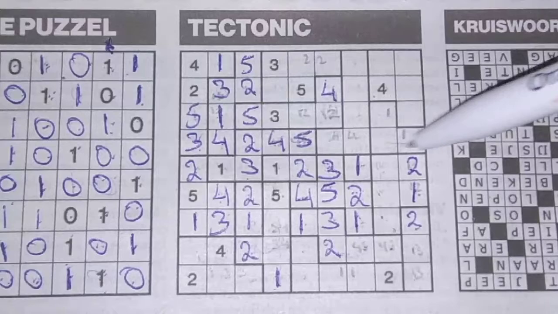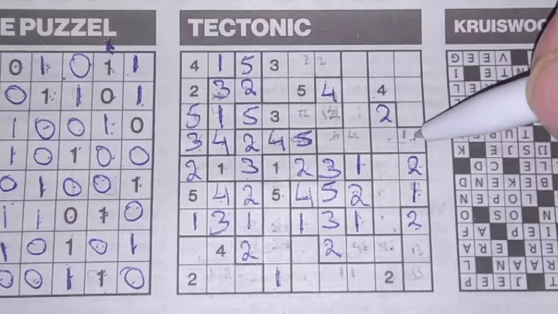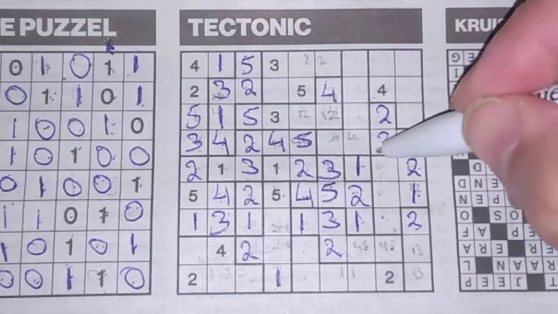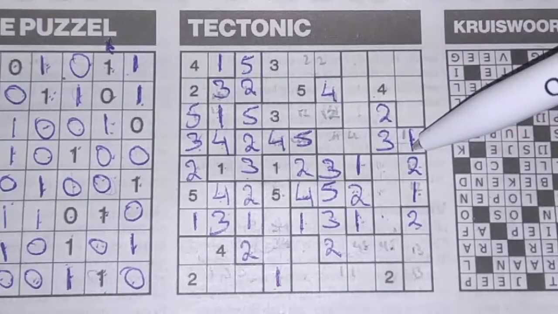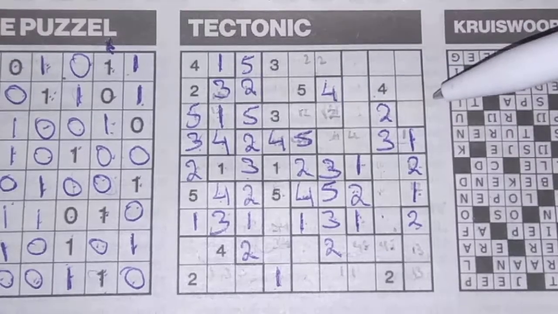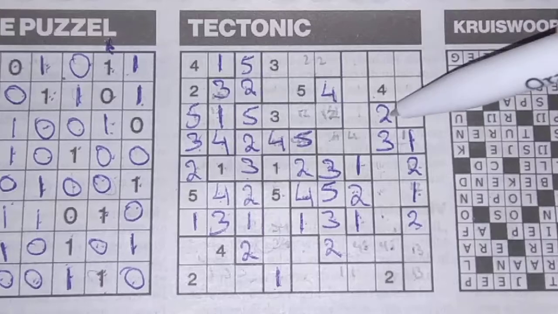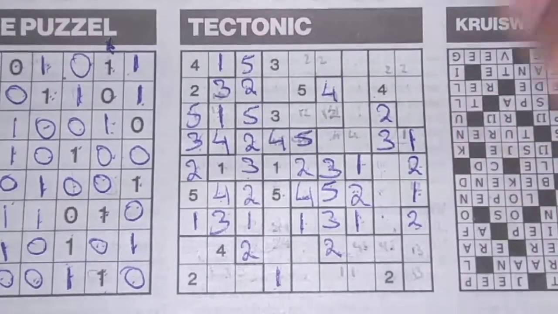We have here a triple box. We have a 2 here. That means these 2 boxes cannot be a 2. This should be the 2. The 1 should be here. And the 3 goes there. We have a 2 here. That means these 2 boxes cannot be a 2. The 2 should be here or there.